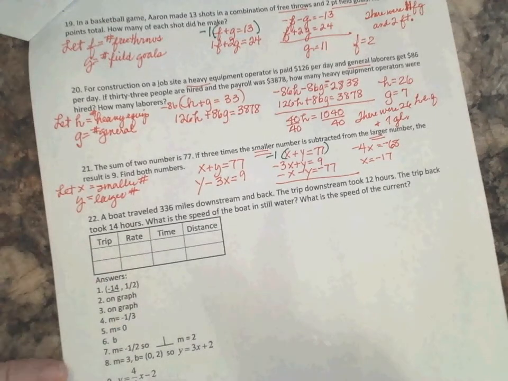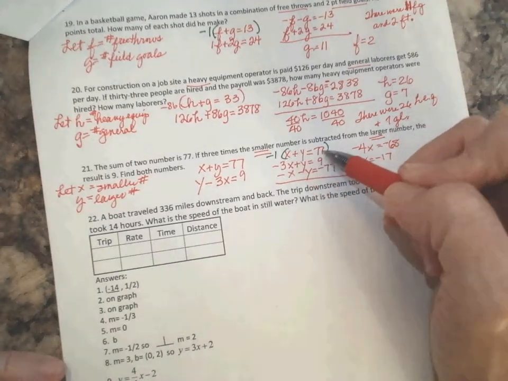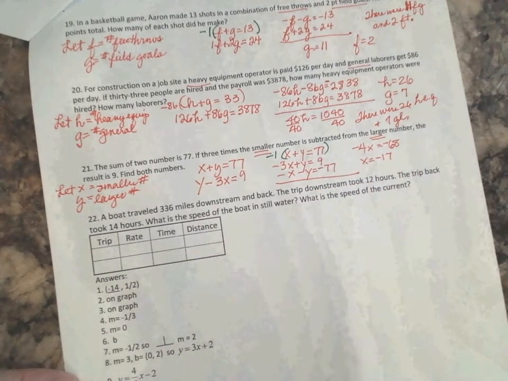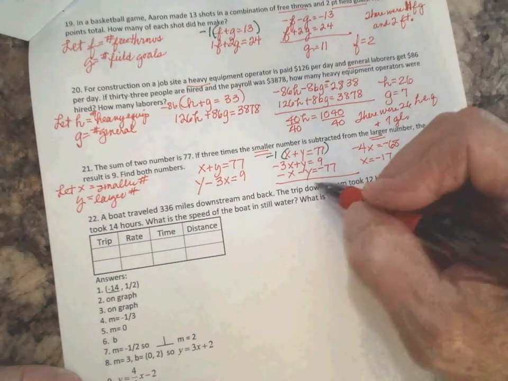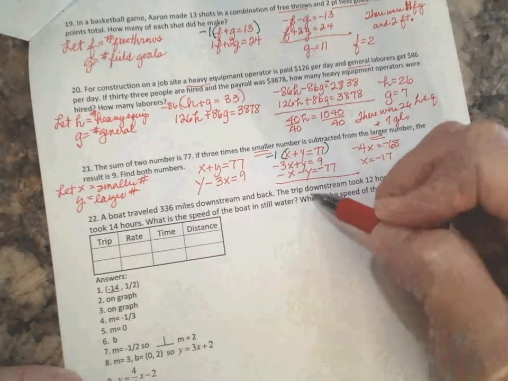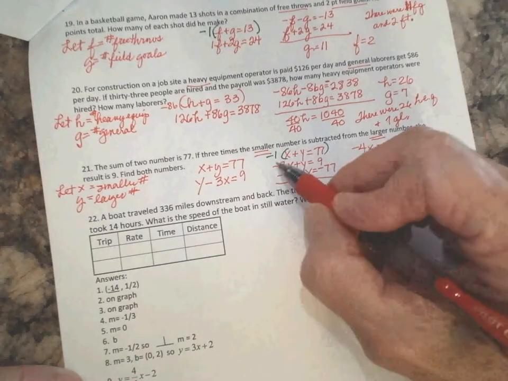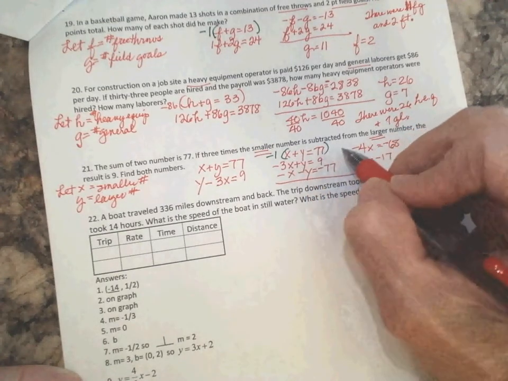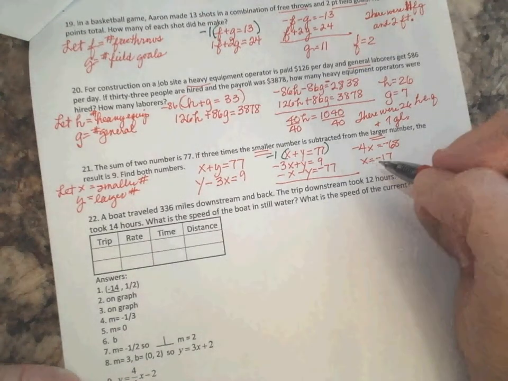If X equals negative 17, is it negative right there? Yep, negative 17. And yep, that's right. And then when I plug it back in, what's going to happen? Negative 17, so 77 minus negative 17, we're going to have to add that. That answer key number is wrong right there.